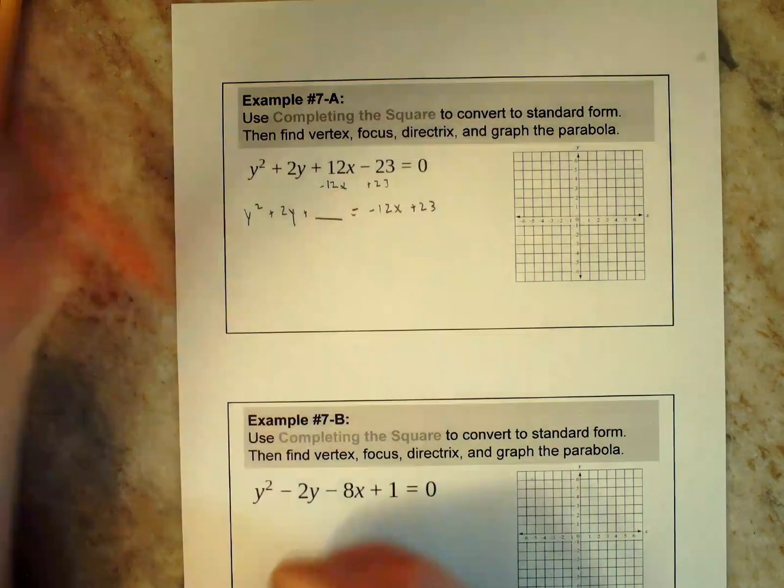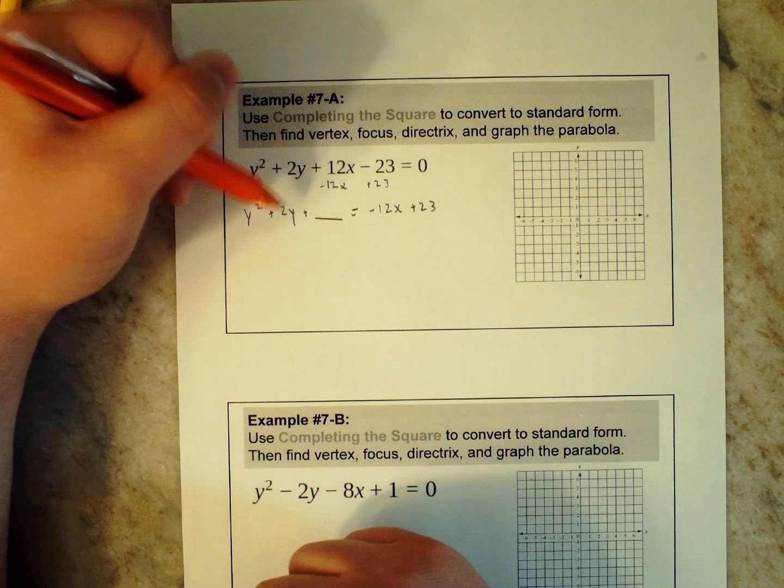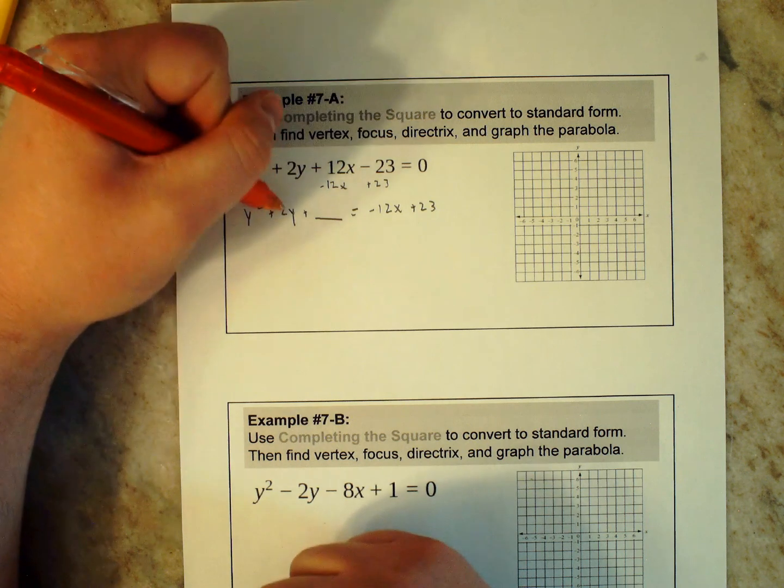Now we're going to complete the square. If you remember, when we complete the square, we cut this middle term, or the b, in half. So what's half of 2? 1. What's 1 squared? 1.